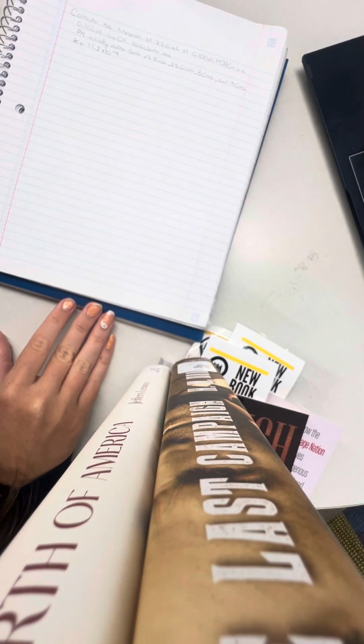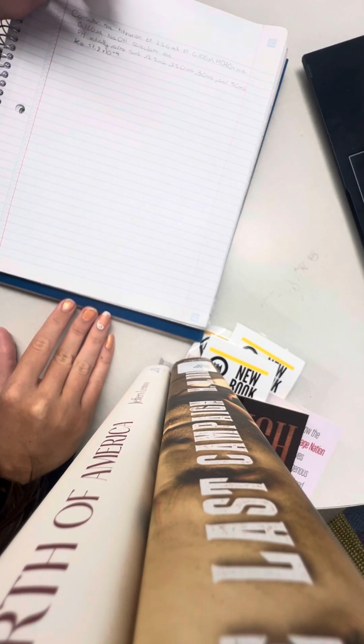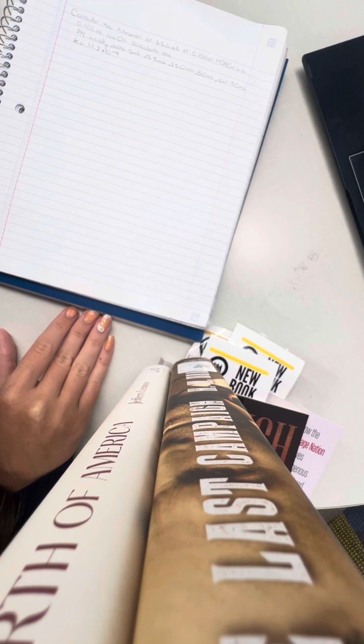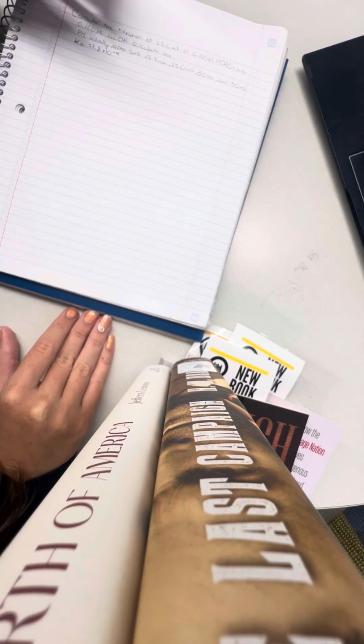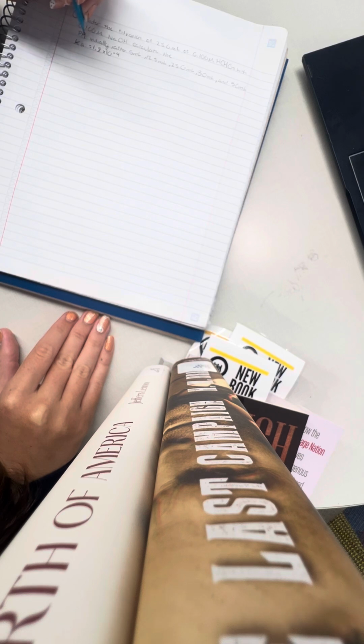Consider the titration of 25 milliliters of 0.100 molarity HCHO2 with 0.100 molarity NaOH. Calculate the pH initially, after 5 milliliters, 12.5 milliliters, 25 milliliters, 30 milliliters, and 50 milliliters. The Ka value is 1.8 times 10 to the negative fourth.